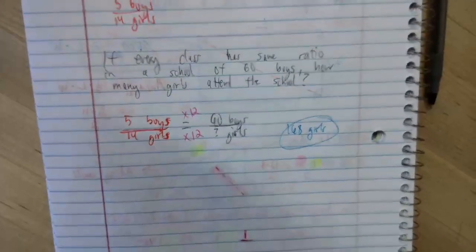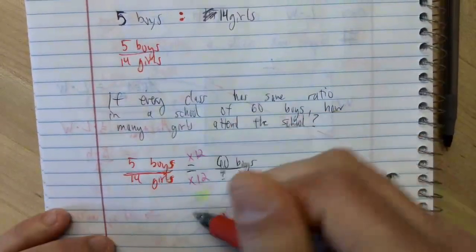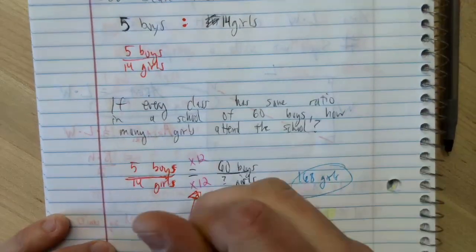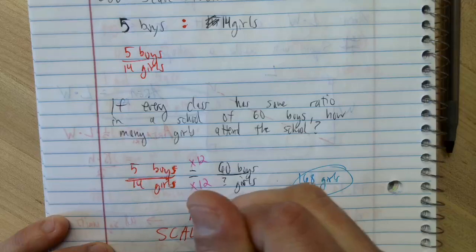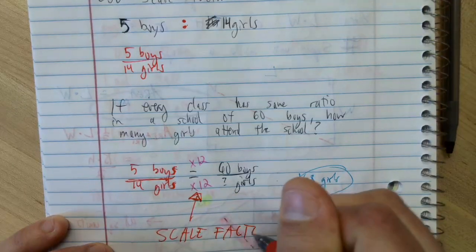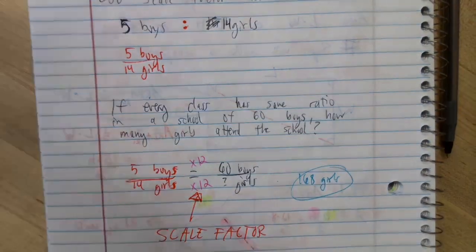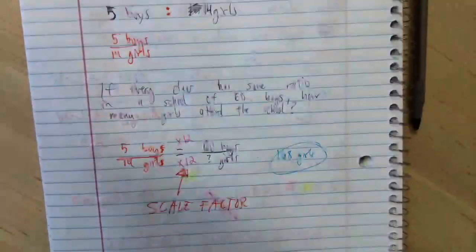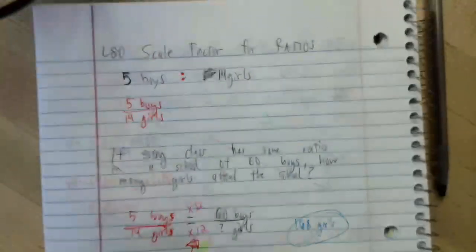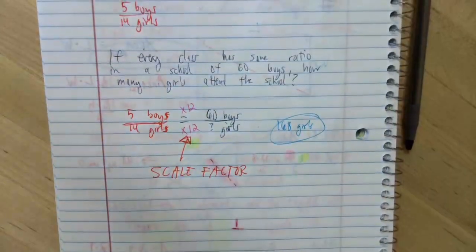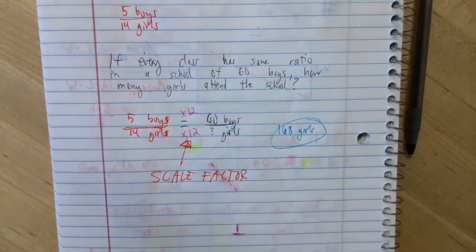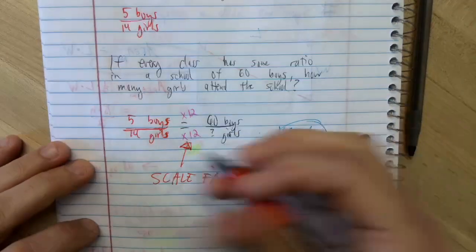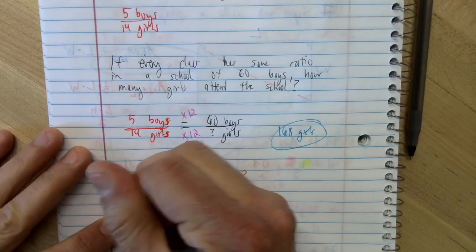168. What I want to point out here is whatever you had to multiply by, that's going to be called a scale factor. Now, you might not normally see that in a word problem like this. You're going to see it a whole lot more in geometry and visual problems, so let's try an example of that.